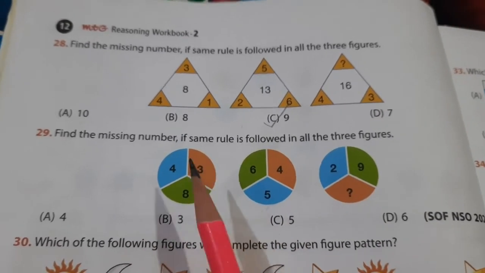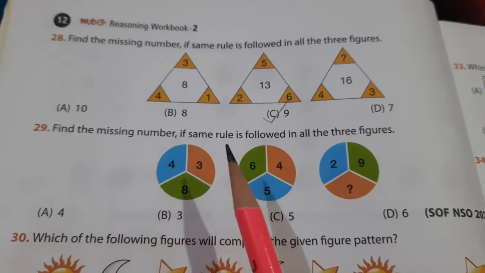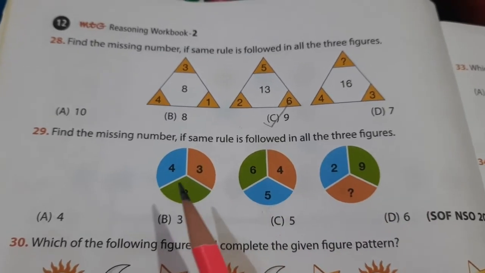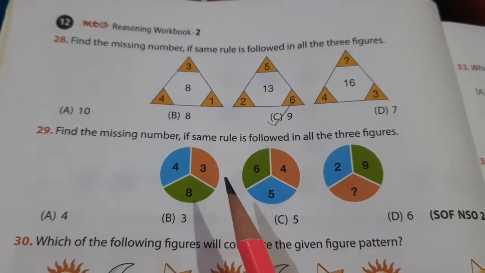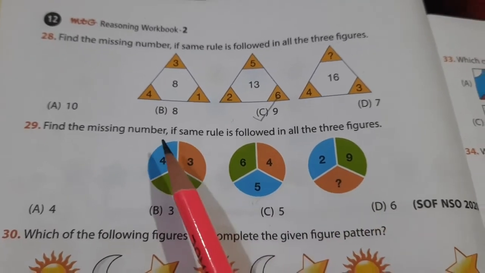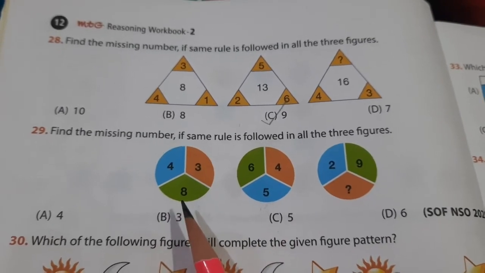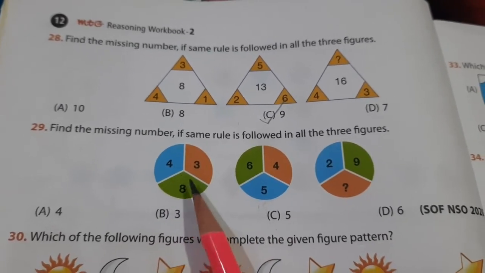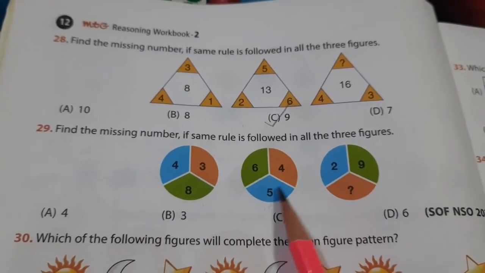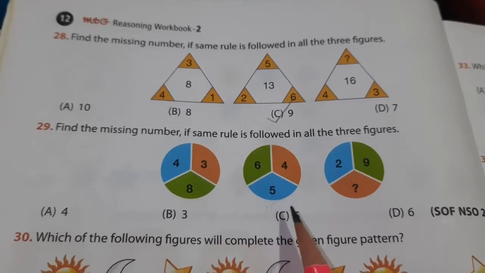So let us see what is the rule which is applied for all of them. Find the missing number if the same rule is followed in all three figures. So let's see. Addition being the simplest of its kind, let's see whether this has something to do with addition. So let's do 4 plus 3, which is 7, plus 8, which makes it 15. So this total is coming to 15. Let's see if this is also coming to 15. 6 plus 4 plus 5, yes, this is also 15.